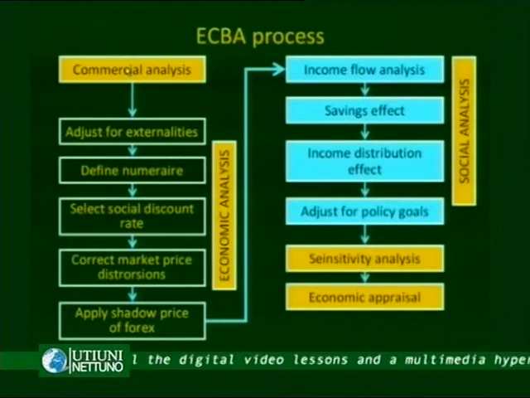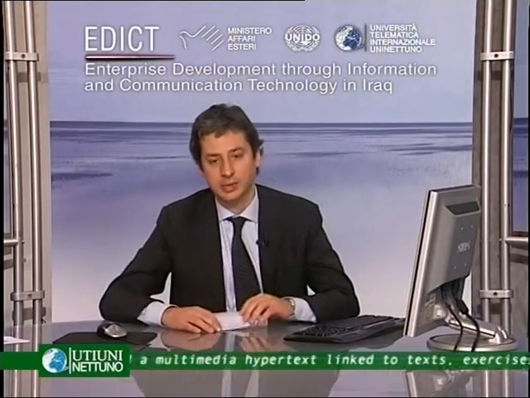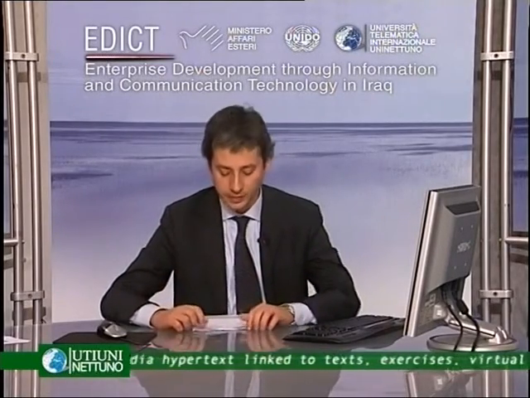That is something that we have discussed in the previous class. So, applying the same methodology that we have seen in the previous class, and by calculating, if possible, the adjustment ratio that allows us to pass from the official rate of foreign exchange to the shadow price of foreign exchange.